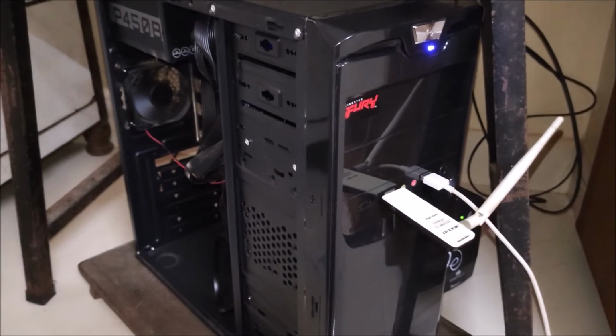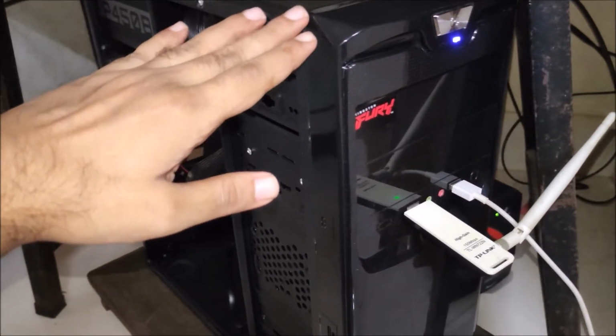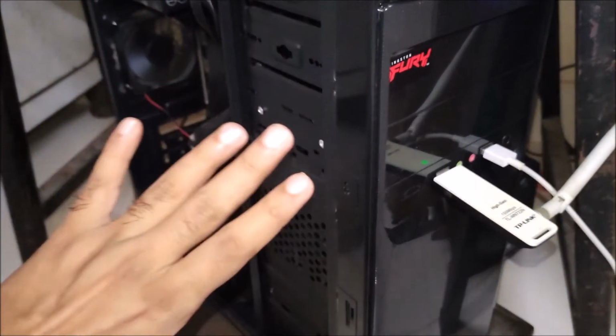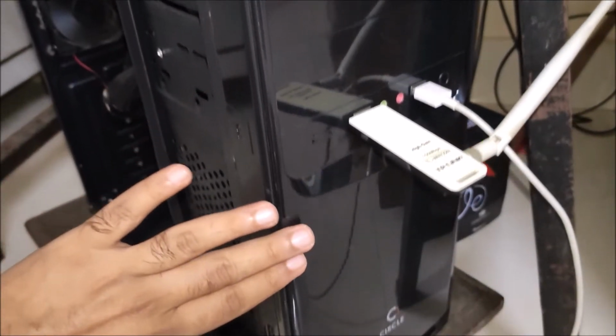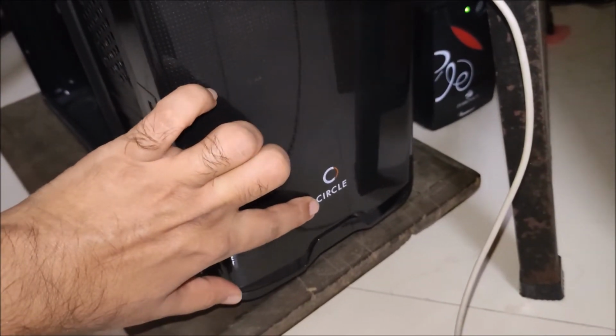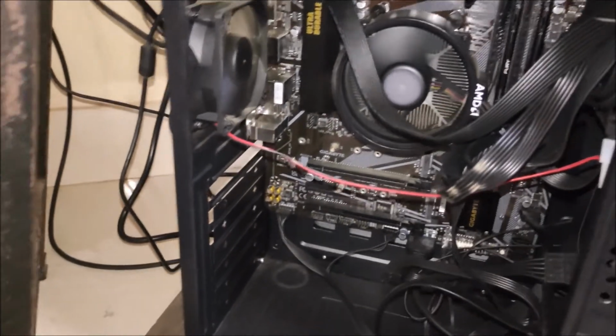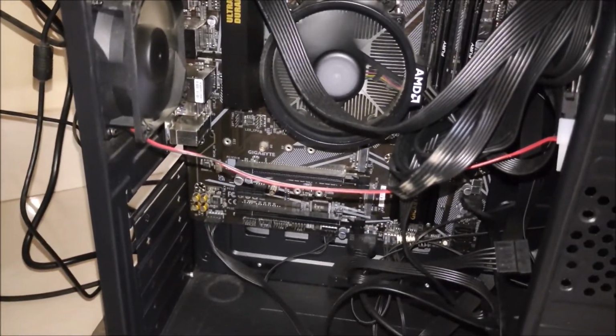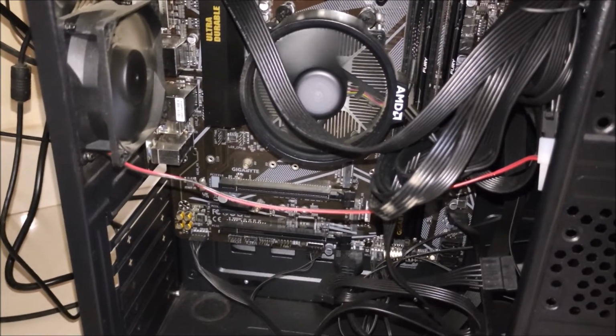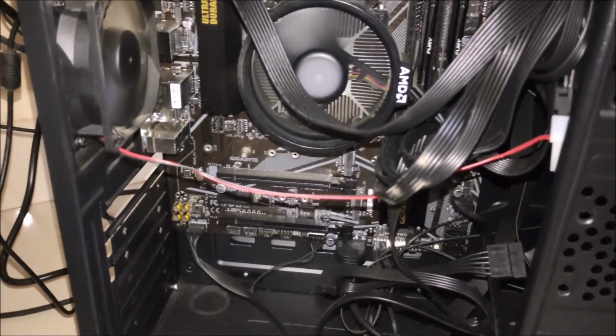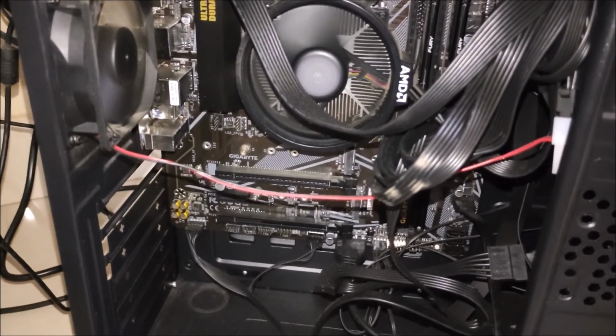And friends, as you can see, I have assembled a new PC for computer vision. This is a simple cabinet, a circle cabinet. There is no RGB and all these things, okay? And inside that we have an AMD Ryzen 5600G processor. Okay, it has inbuilt graphics.